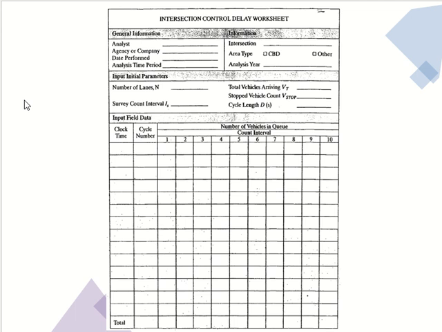Then we have the observations for observer number 1. You write down the time at which you started the study. When you start the study, this is your cycle number 1. Now let's say the first cycle takes 60 seconds, and the interval for the first observer is 10 seconds.